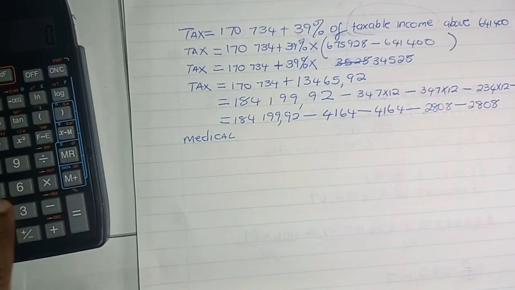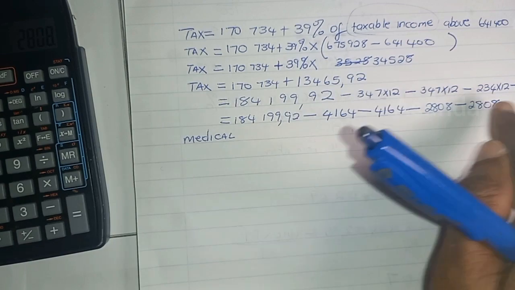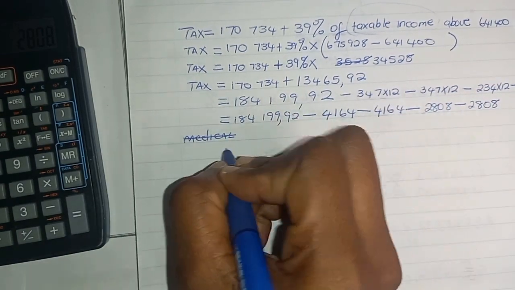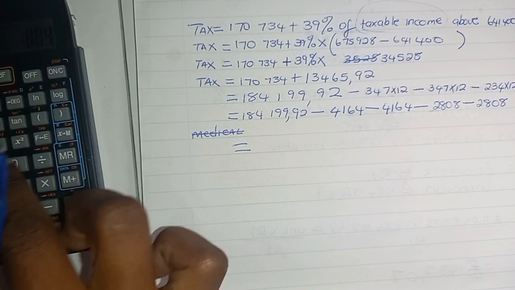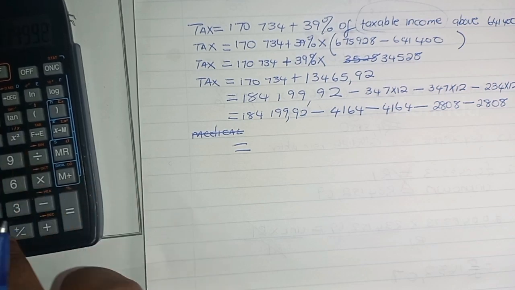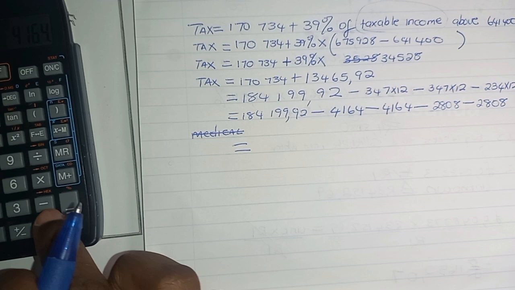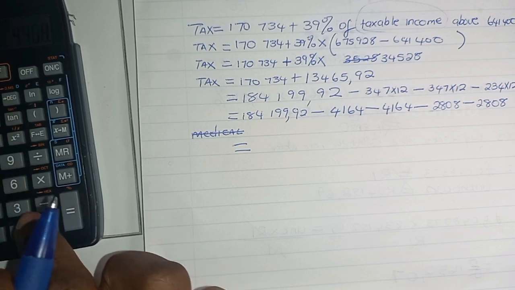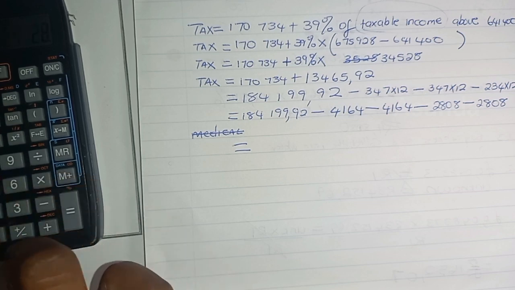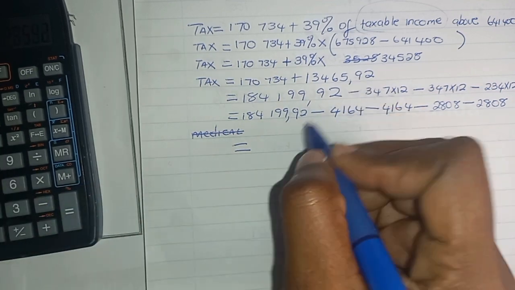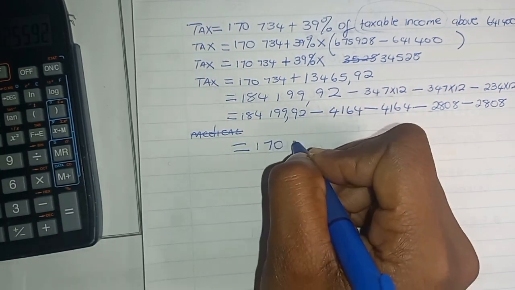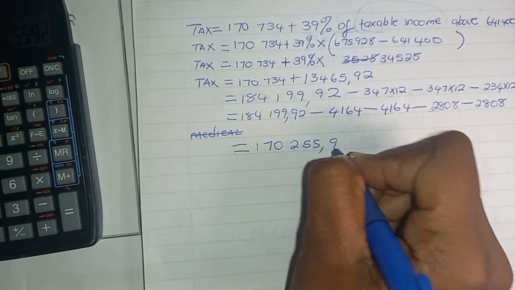I'm just going to check it again. 234 times 12, it's 2808. Okay, now we're going to write the answer. So we're going to take this amount, 184,199.92 minus 4164 minus 4164 minus 2808 minus 2808, which is 170,255 rands and 92 cents.